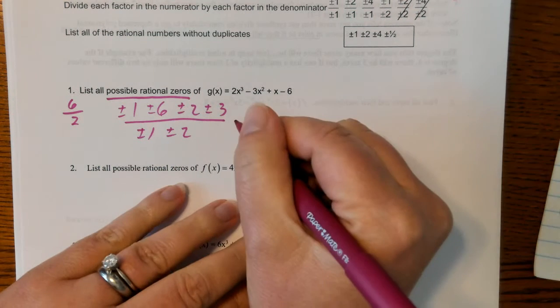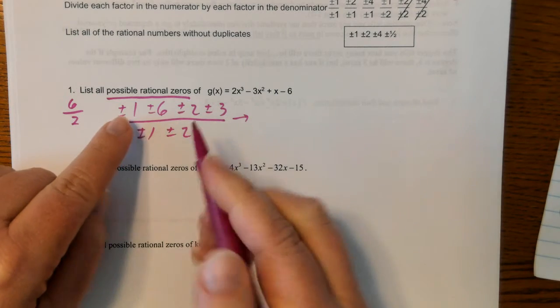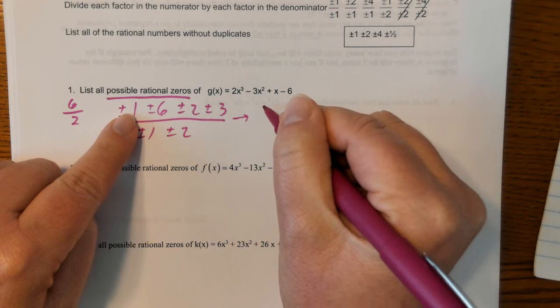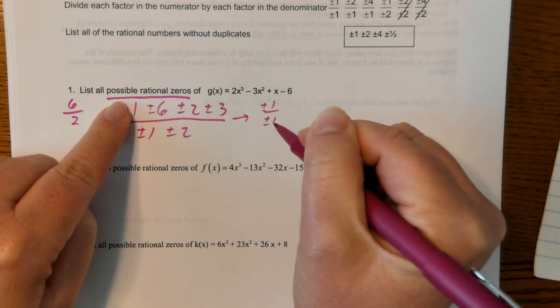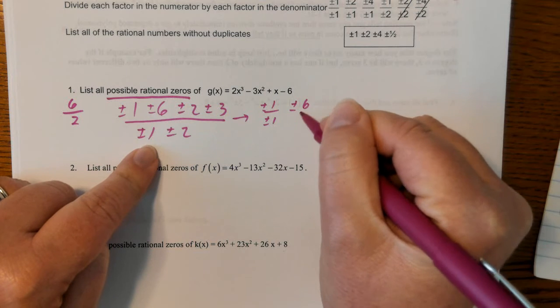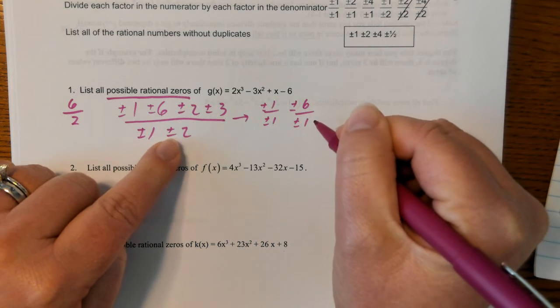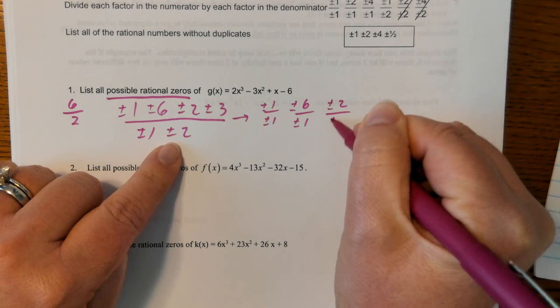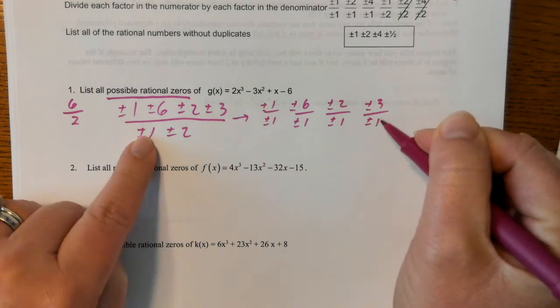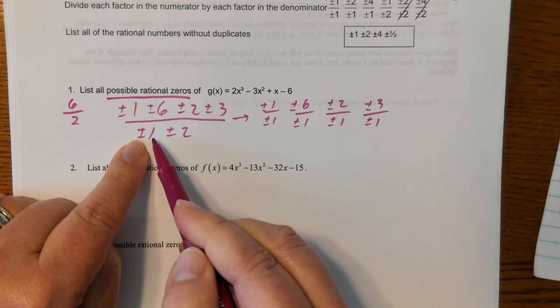All right. So then I'm going to take each of the numbers on top divided by each of the numbers on bottom. So 1 over 1, plus minus 1 over plus minus 1. Or 6 over 1. Or 2 over 1. Or 3 over 1. So that's each of these numbers divided by 1.